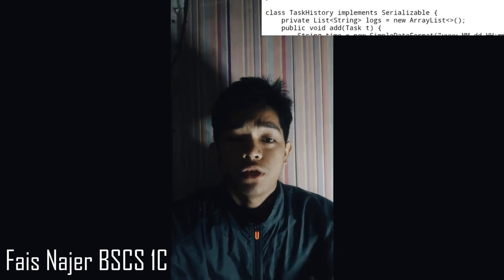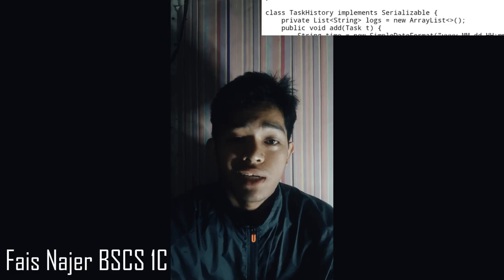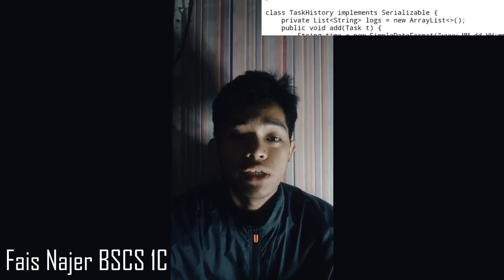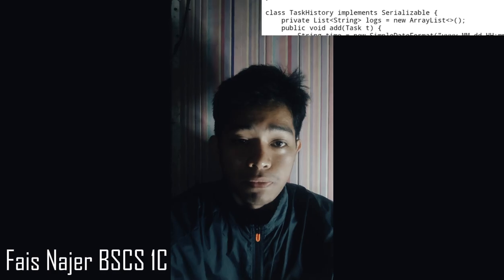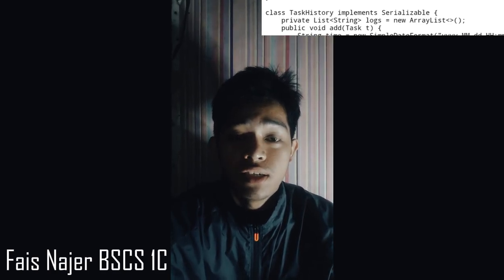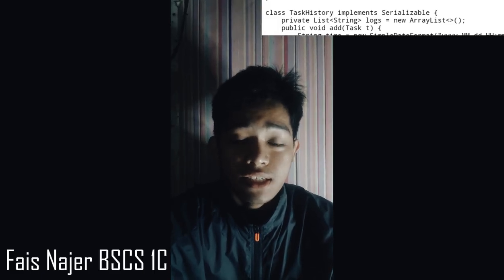So in this part of the code, private static final String FILE equals task.dat. What it does: this creates a constant variable named FILE that stores the file name task.dat. Purpose in your program: this is where your program will save and load all task serialized data. Think of it like saying, store all tasks inside this file.